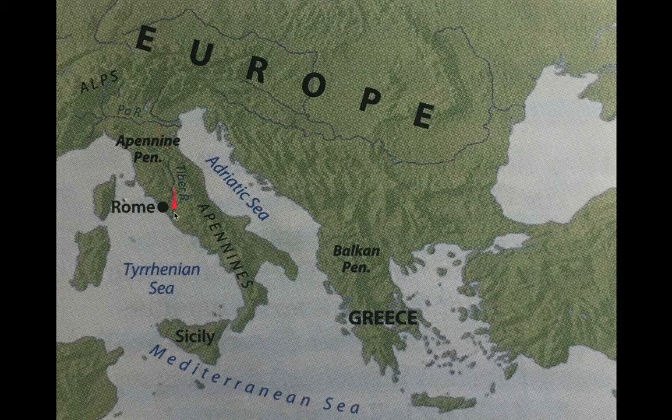Okay. The Tiber River begins in central Italy, and it flows through the city of Rome, and it empties into the Tyrrhenian Sea. So it starts up here, it flows through Rome, and it empties into the Tyrrhenian Sea.